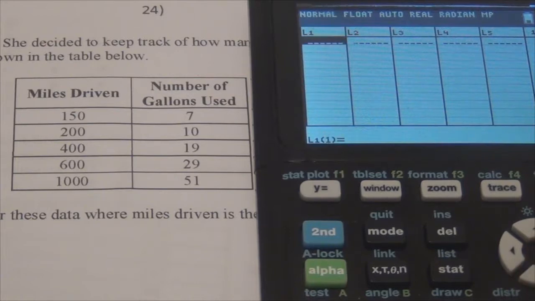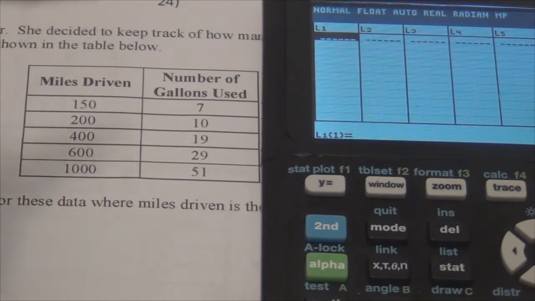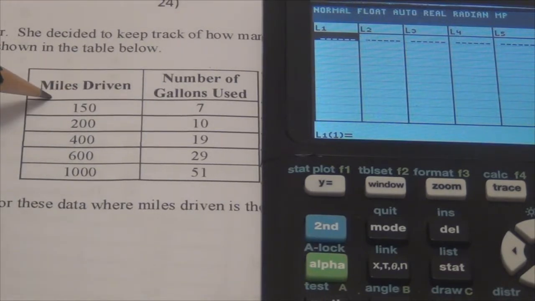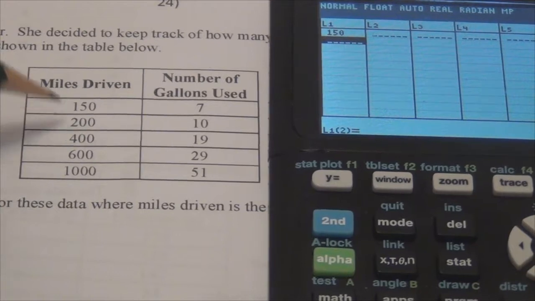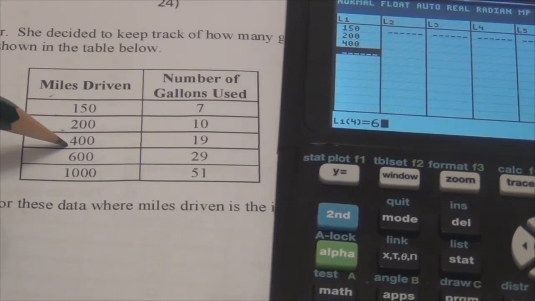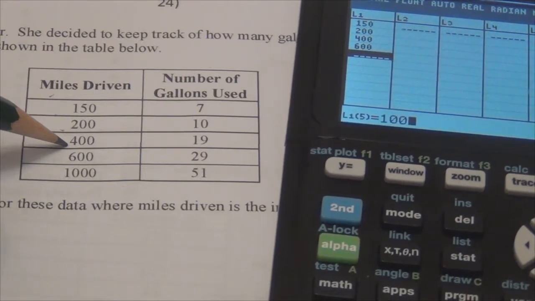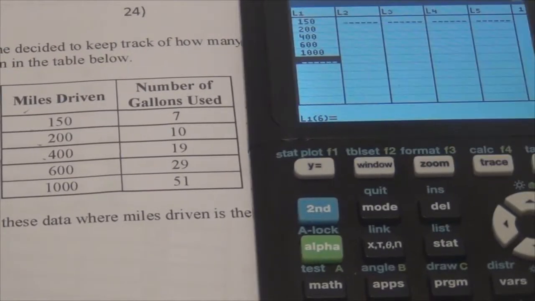L1, clear, go back down. And now, let's put the data. It says that the X is the miles driven, so this is the Y. So 150, 200, 400, 600, 1000. This time I'm not making mistakes.